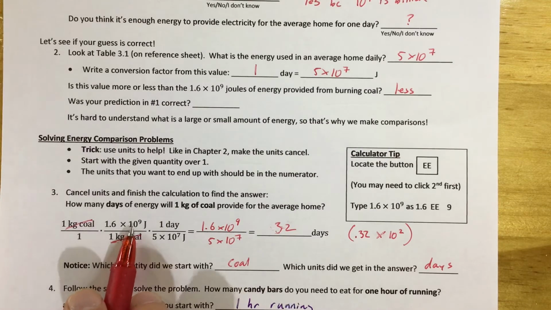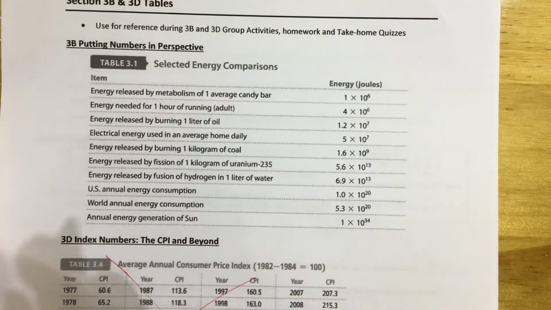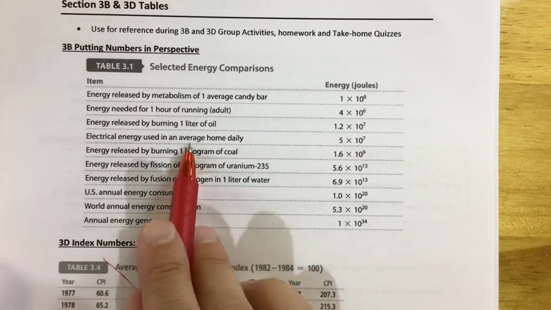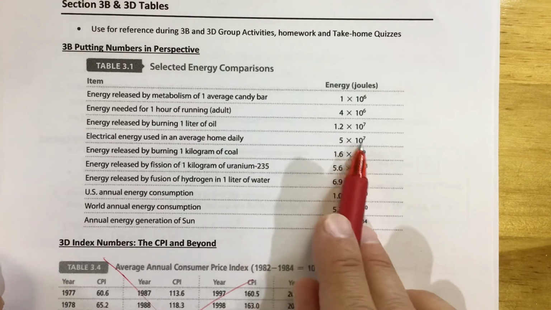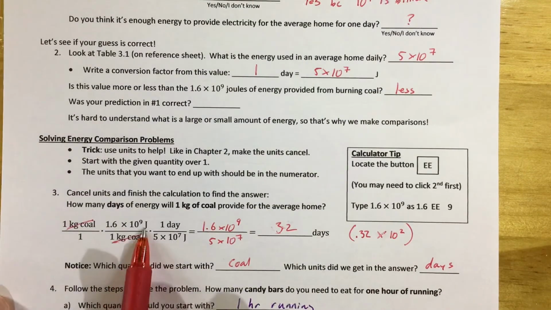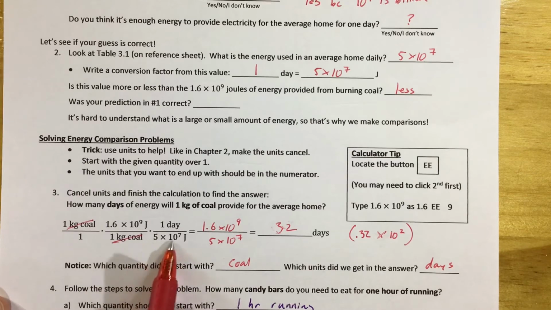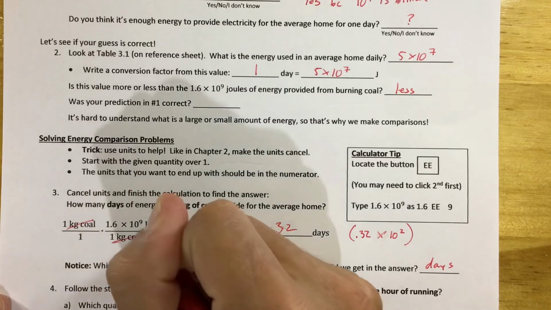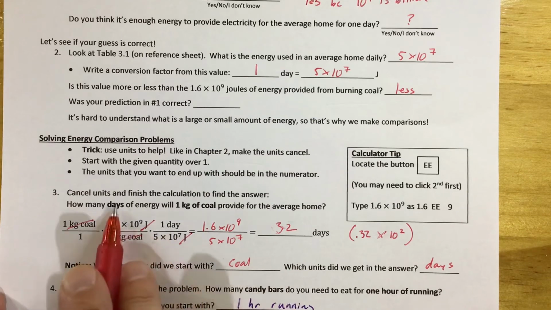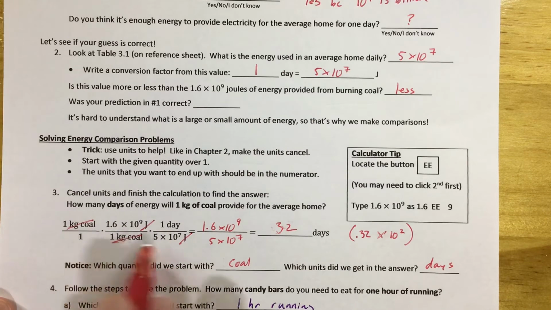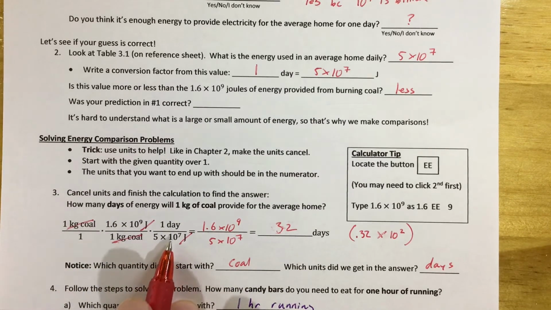Okay, so next we look up the average daily use in a home, which is going to be 5 times 10 to the 7th joules. Okay, and since we had joules on top, we're going to do the 5 times 10 to the 7th joules on the bottom. That is going to be worth 1 day of energy for the house. Okay, so now the joules are going to cancel out, which is going to leave us with days, and that's what we're trying to find here. So that'll conclude the setup. The rest of it is now to do the math.